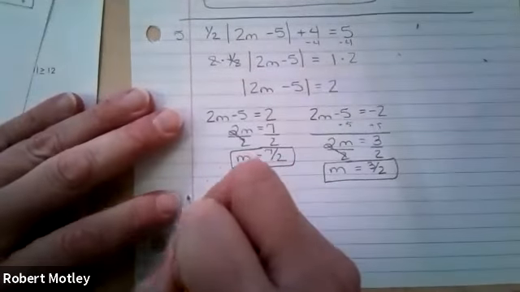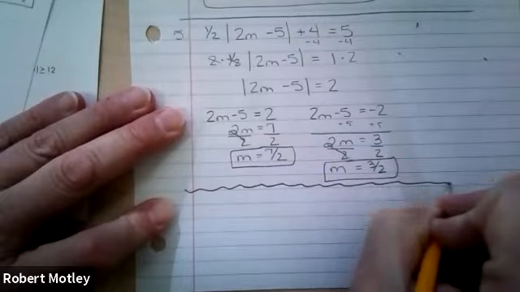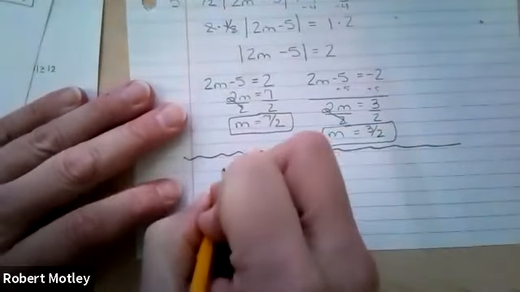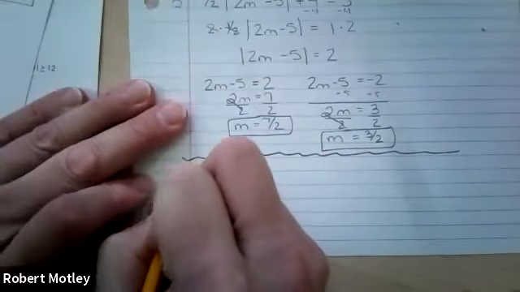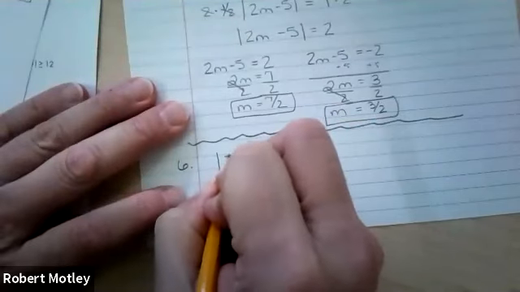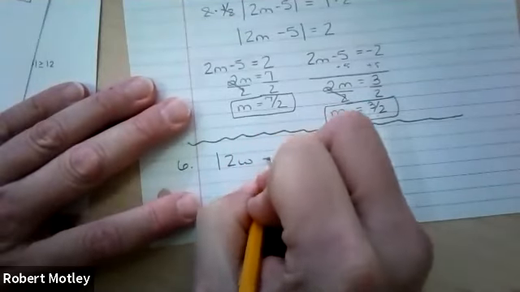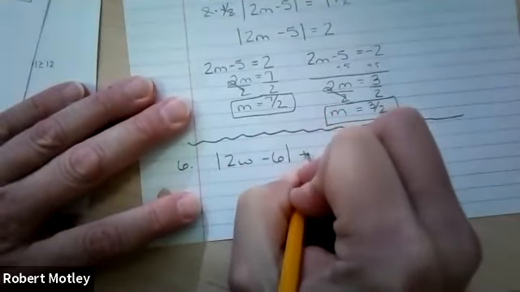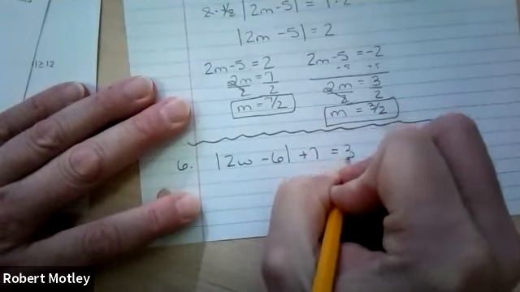Let's look at number 6. Now, number 6, I've got absolute value of 2w minus 6 plus 7 is equal to 3.